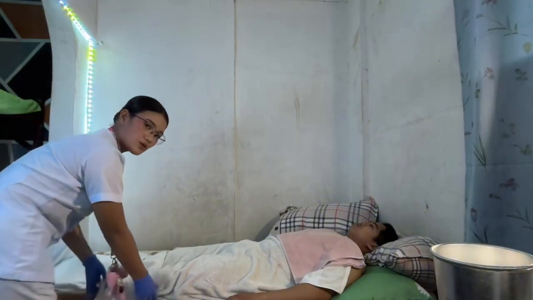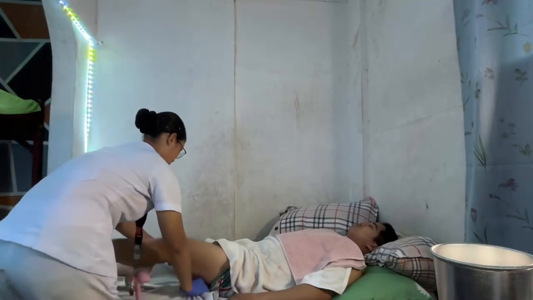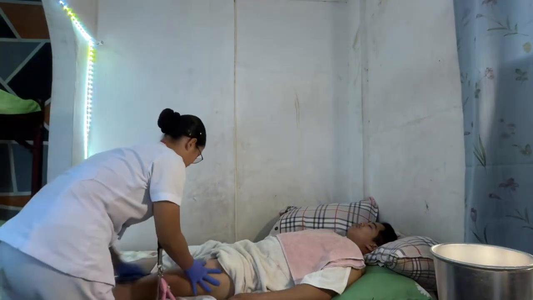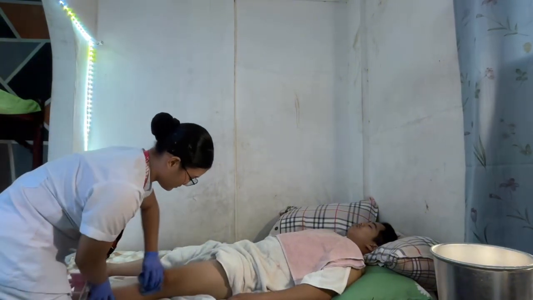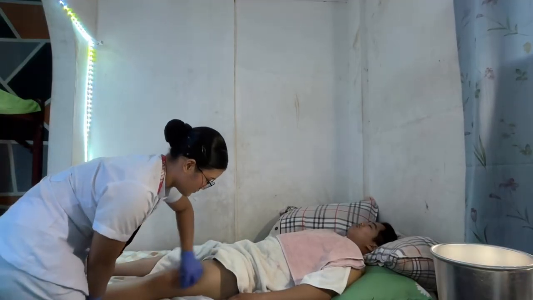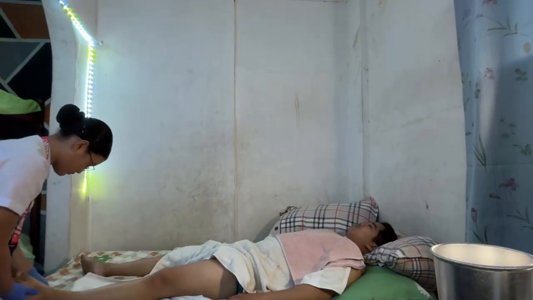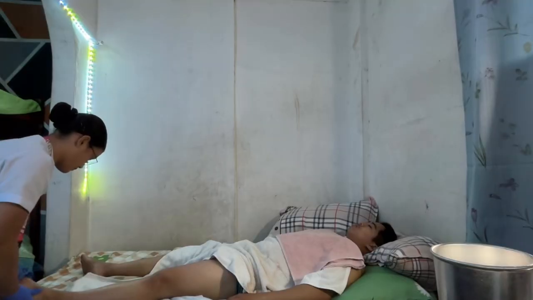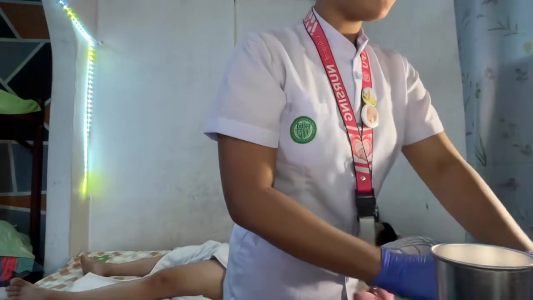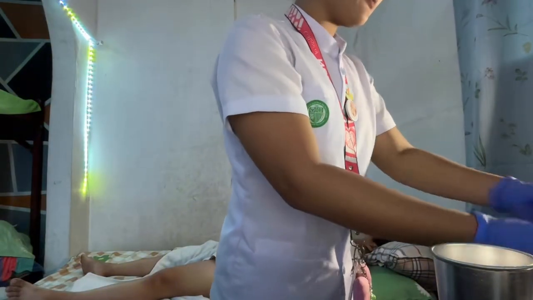Okay, I'm going to expose only the leg area. Okay, I will dip my towel into the bath basin again and do the same procedure on the other leg.